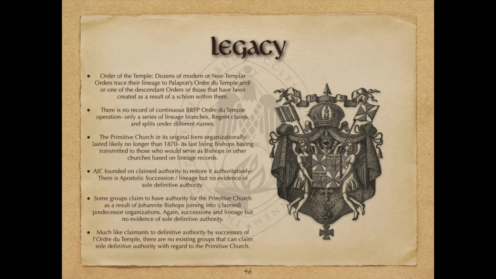And so this distinction between lineage, descent, and actual authority or continued existence is something that we see played out for the legacy of the primitive church and the Order of the Temple. It is, in fact, a key issue. So in terms of the Order of the Temple, there are dozens of modern or Neo-Templar orders that can trace their lineage back to Palaprat's Order of the Temple as we have discussed it.